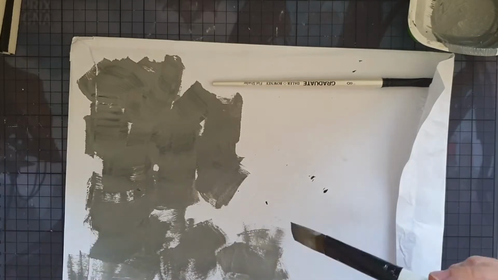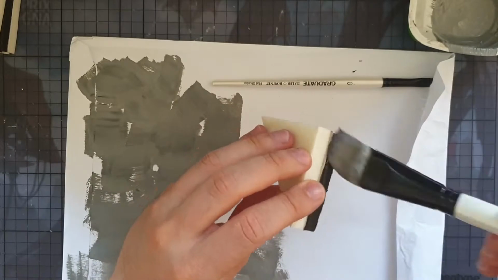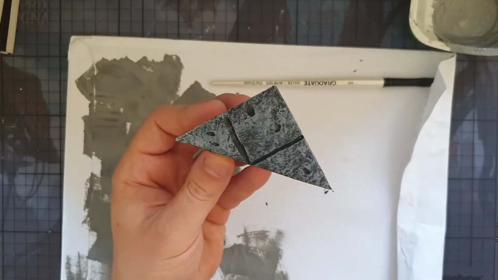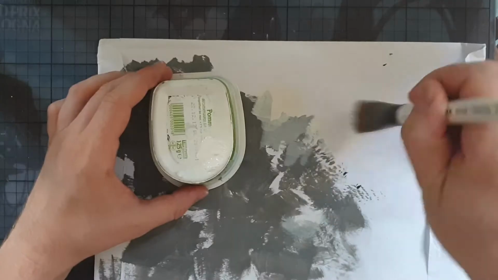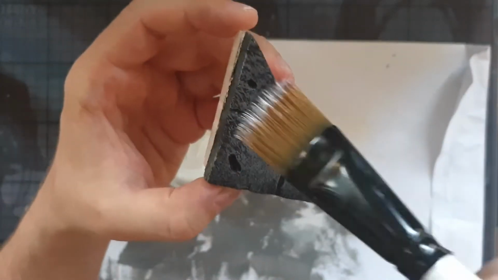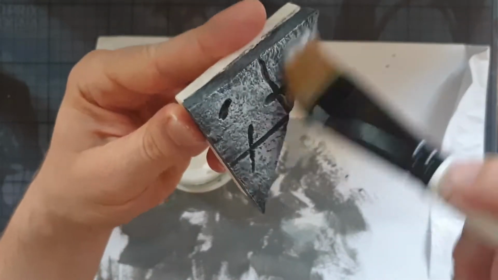The next step is dry brushing it with a mix of a little bit black, cream and white. And you want to go fairly heavy on the tiles here. Then I add a second dry brushing step, which is almost white with just a little bit of cream to give it the real highlights.